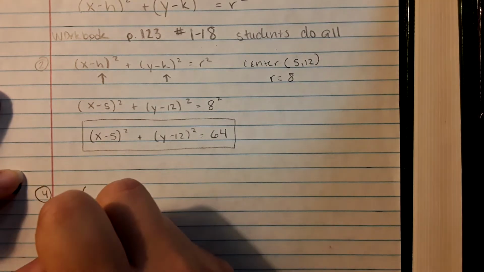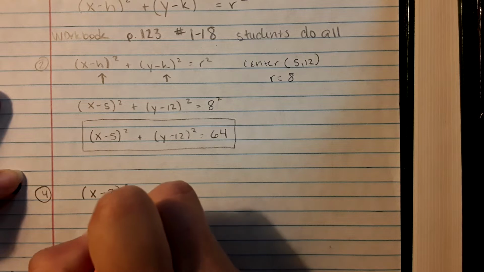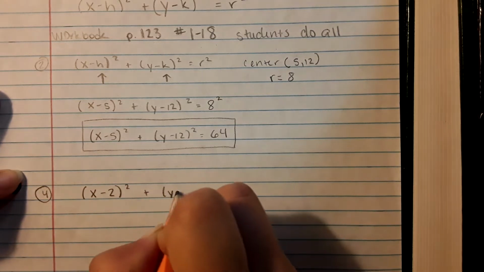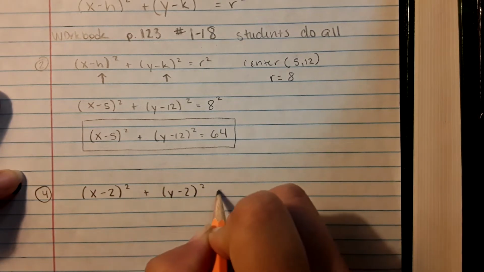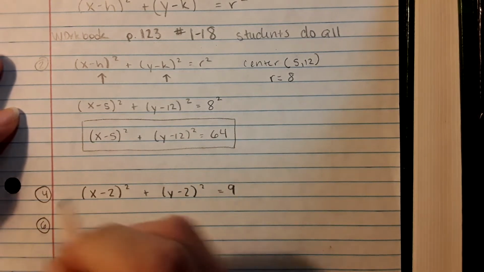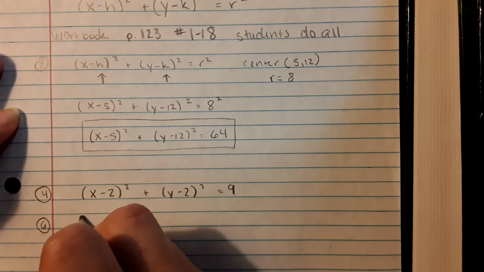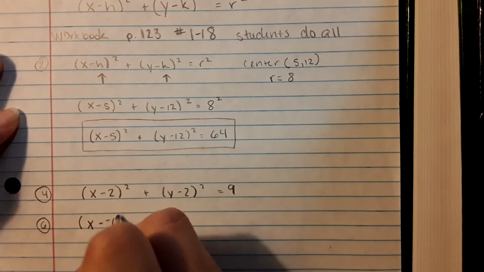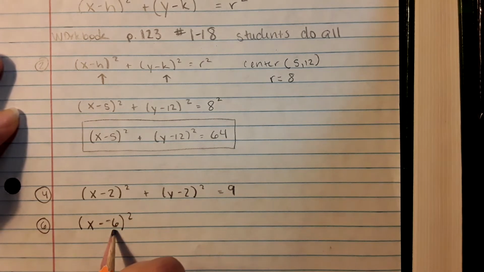Number 4. Similar problem, no big deal. Number 6 actually has a negative x value for the center.